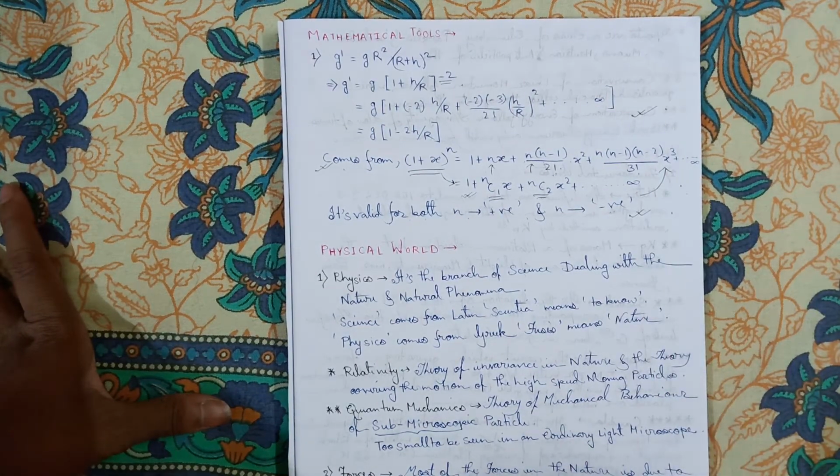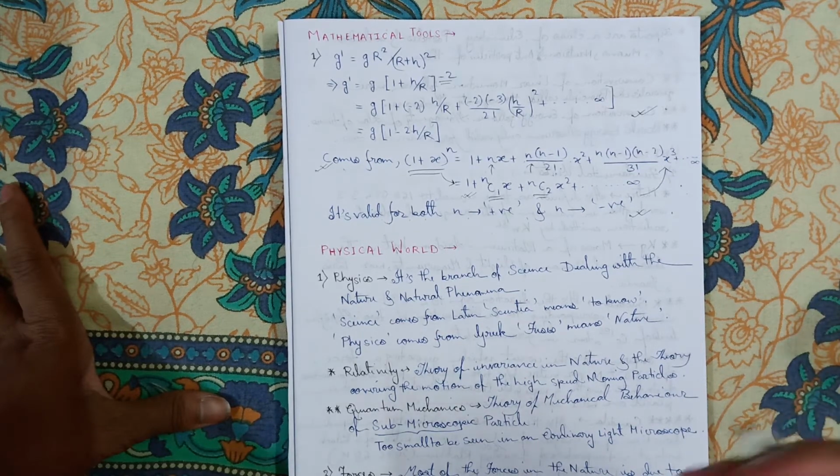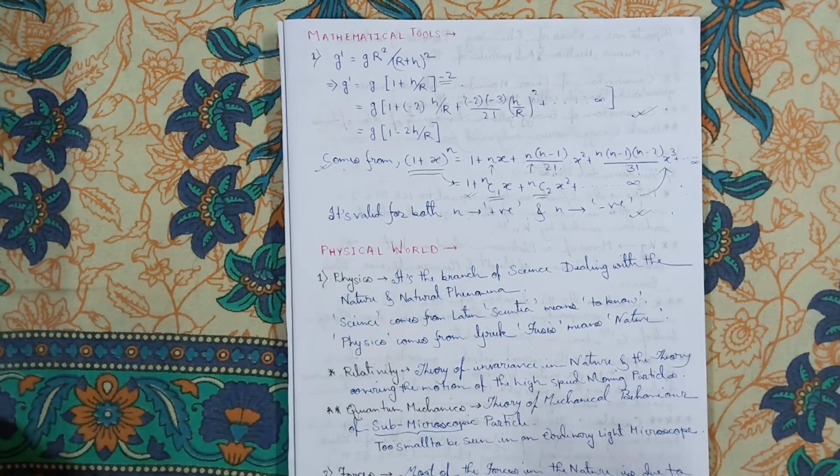The next is physical world. Here come some definitions or the origins of the words physics and science. What is physics? There are many scientists who have many thoughts about physics. Combining them, we can say it's the branch of science dealing with nature and natural phenomena. Everything in nature can be analyzed by physics. Now science comes from the Latin word scientia, meaning to know, and physics comes from the Greek word physis, meaning nature.